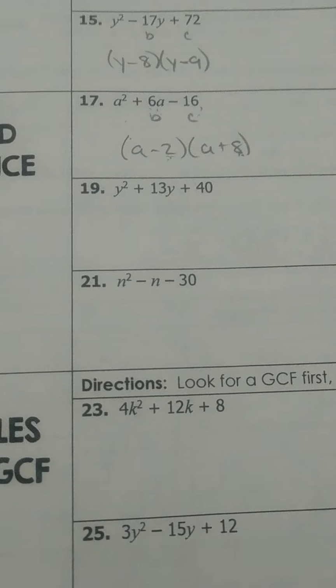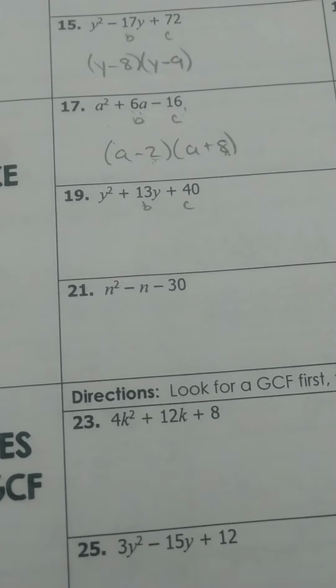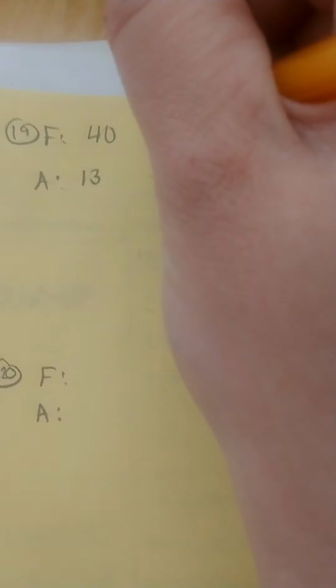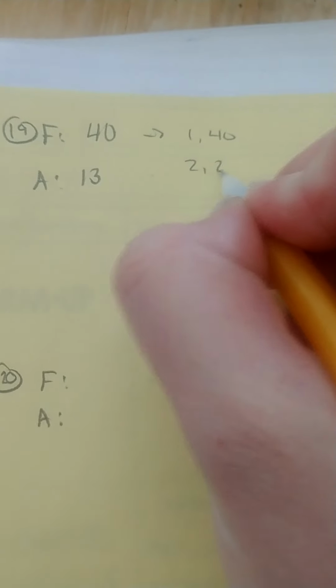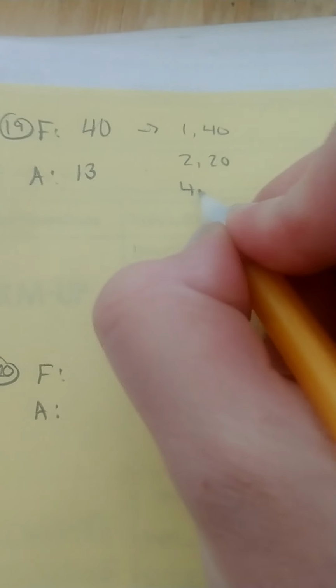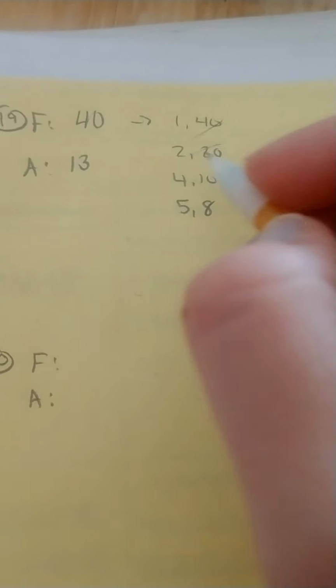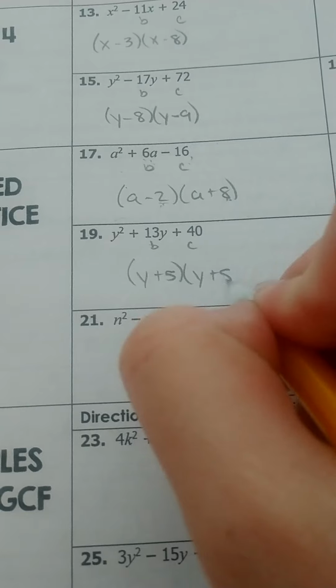Okie dokie. So, number 19. That's B, that's C. So I want factors of 40 that add to give me 13. This one's all positive, so it's nice and easy. So factors of 40 are 1 and 40, 2 and 20, 3 does not go in, 4 and 10, and 5 and 8. Well, which of those gives you 13? Nope, nope, nope. Ding dong. So 5 and 8. So this is y plus 5, y plus 8. Don't you just love those ones?